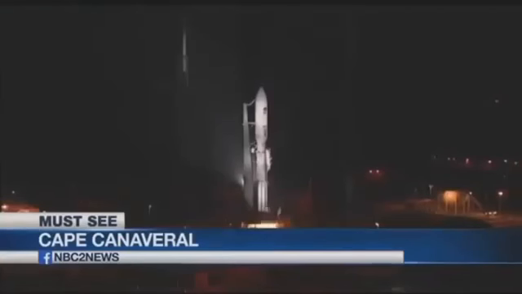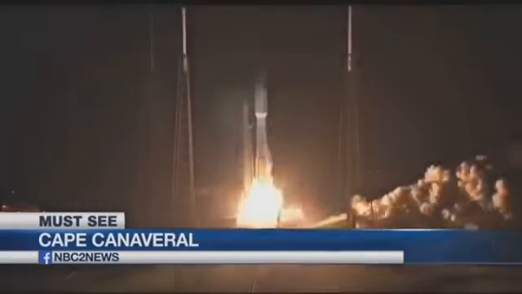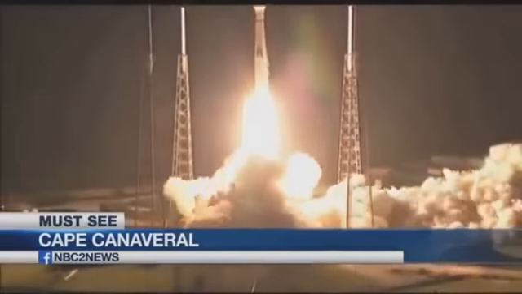3, 2, 1, 0. RD-180 ignition and liftoff. Liftoff of the United Launch Alliance Atlas V rocket launch from Cape Canaveral caused quite a commotion in southwest Florida this morning. The smoke trail from the Atlas V rocket created quite an unusual plume in our skies. We received dozens of pictures and videos from our viewers.